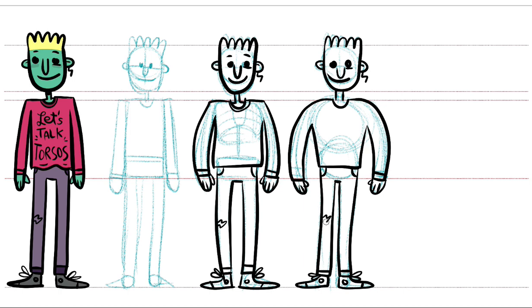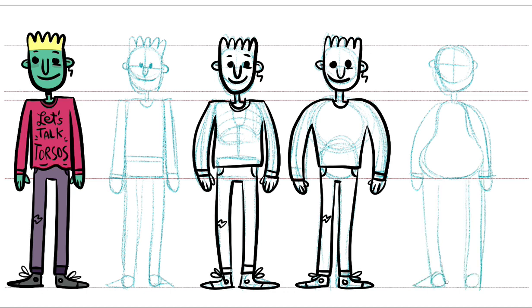This last version is a style of torso that's pretty common to the original Disney era of animation. The pear-shaped body, the smaller upper half, saggier shoulders, big, round hip region.